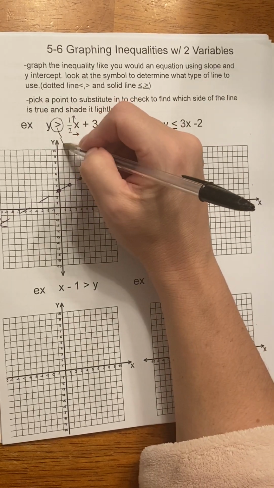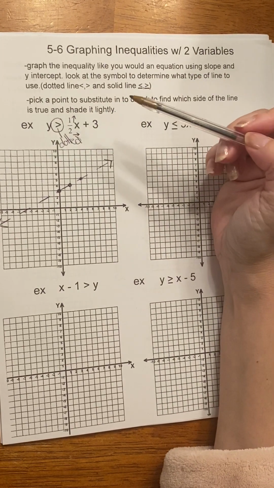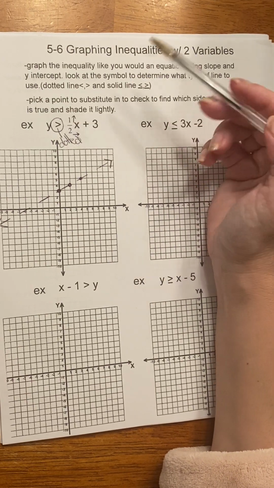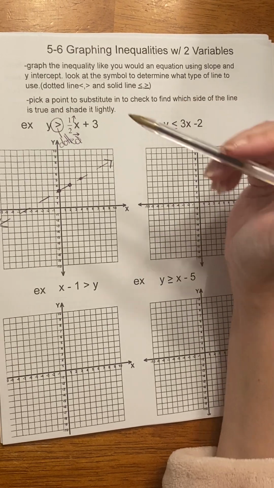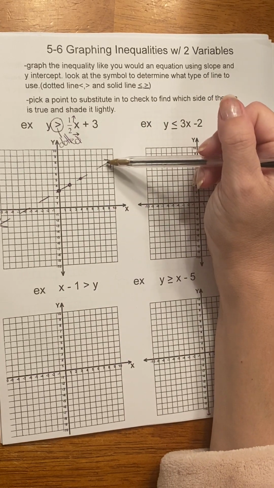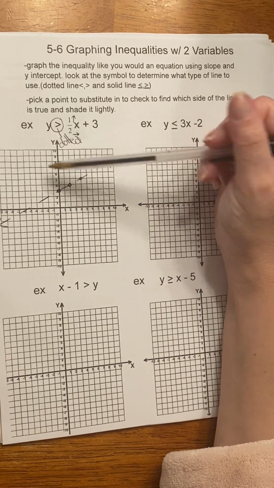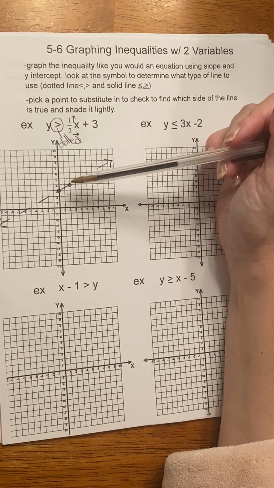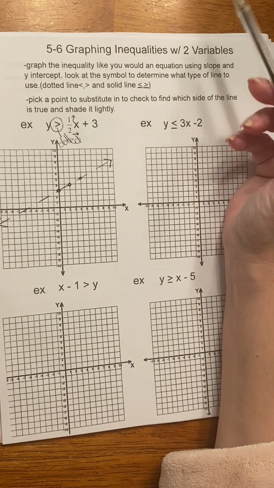So the next thing we need to do is shading. Now, because these are less than or equal to symbols, that means that you're going to have to include more than just the exact line. Okay, and that's what the dotting tells you. It tells you that these dots on this line are not included, but we have to figure out which side of the line is. Okay, and this is where we're going to have to figure out how do we shade this.